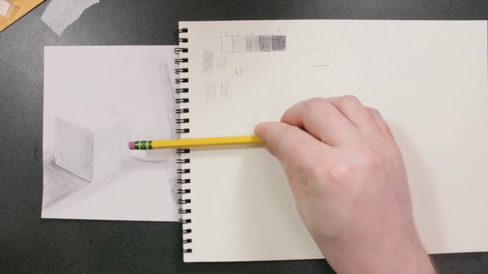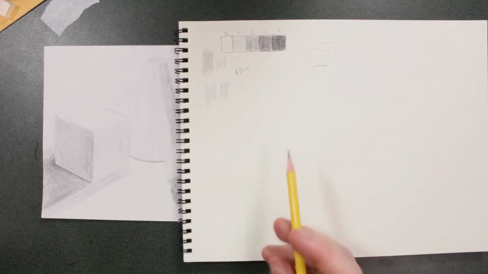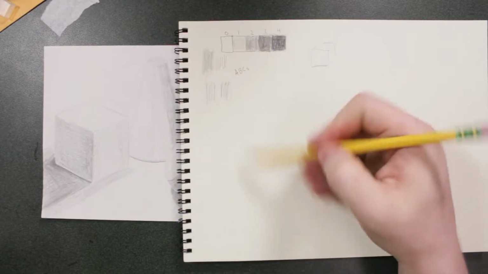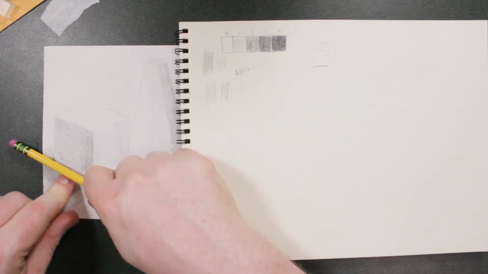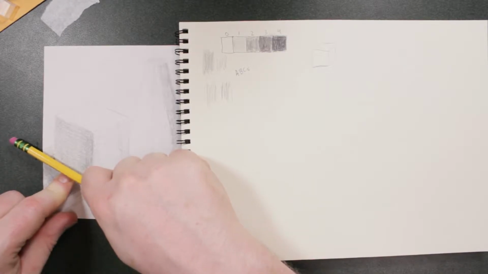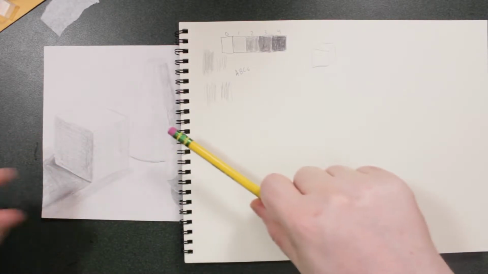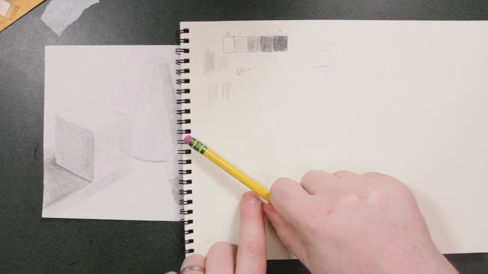If it's horizontal, then it should be easy to just make a horizontal line. If it's vertical, then it should be easy to make a vertical. But if it's a diagonal line, like the bottom of this cube right here, I need to figure out what that diagonal is and move that diagonal over.